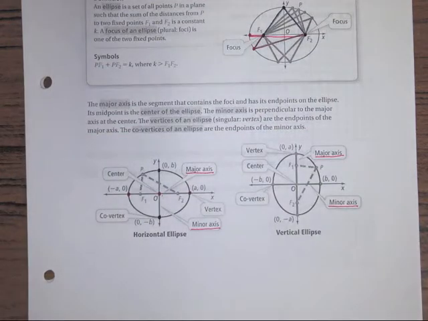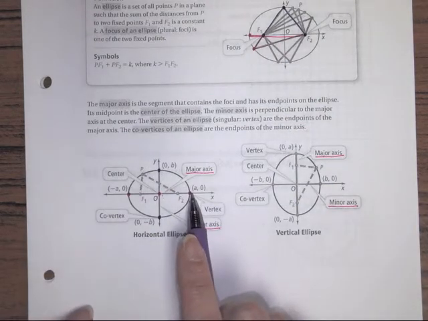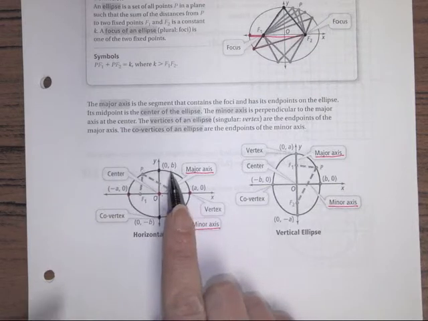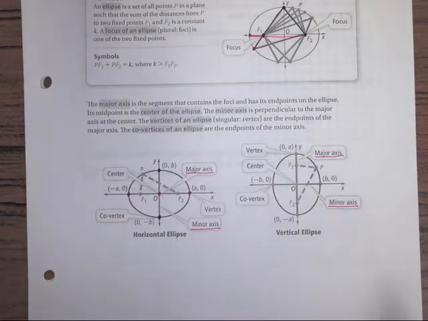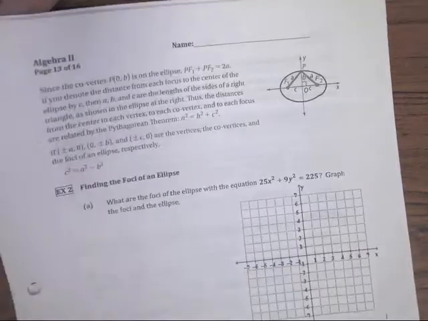So we're going to need to define these things when we do this. We're going to need to define a, and we're going to need to define b. And that's what's going to help us write this equation. So let's go ahead to the next page here.